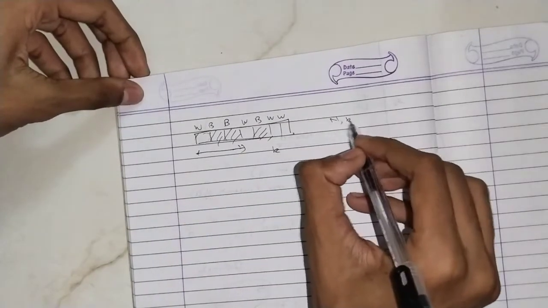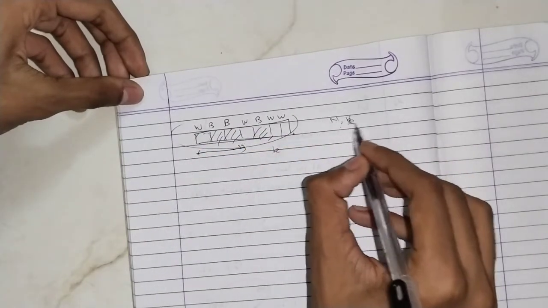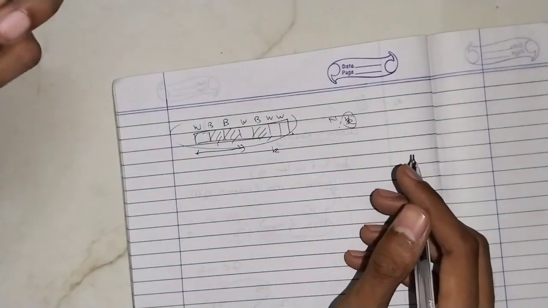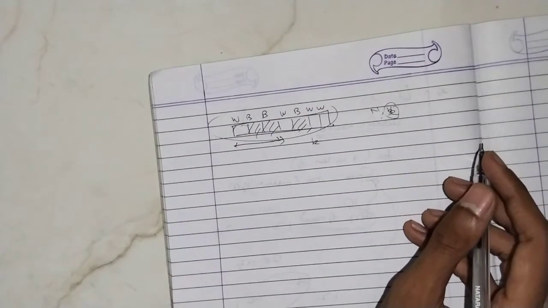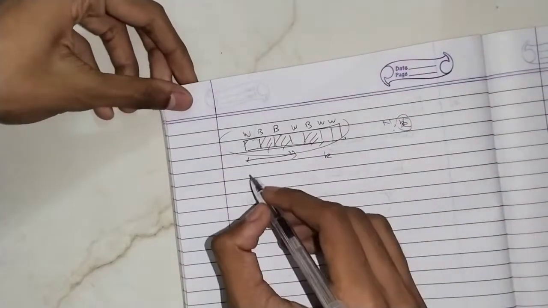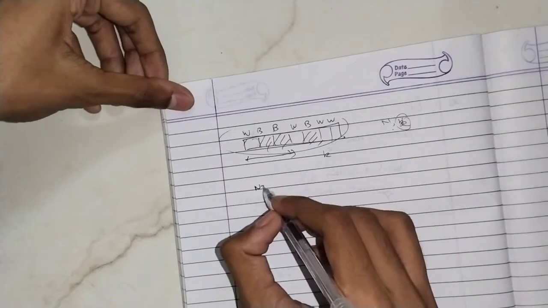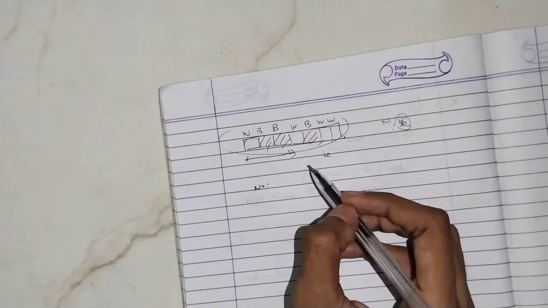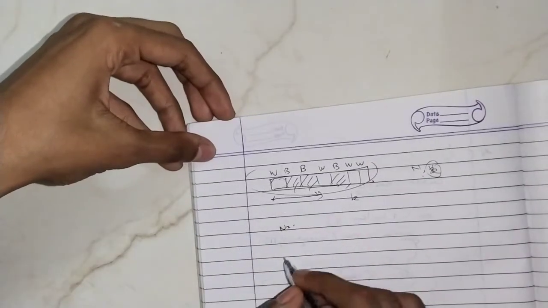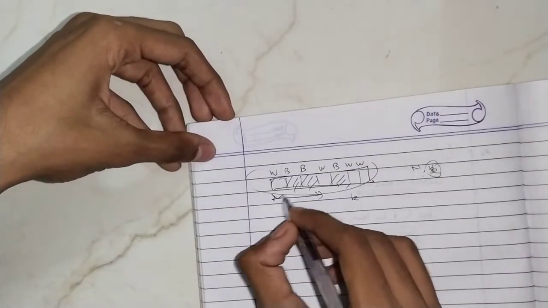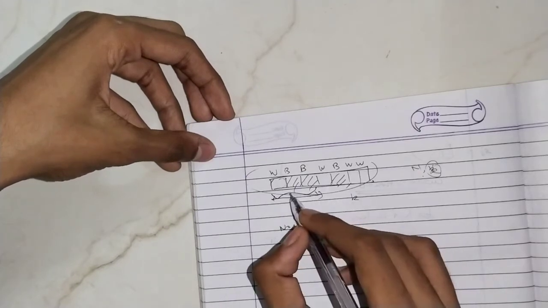So n is the length of the strip which is given in the question, and k is the desired length of the black strip. You just have to find it. One trivial approach is to calculate this for every strip of length k. Suppose that k is equal to 3, so I will calculate for this strip, then for another.